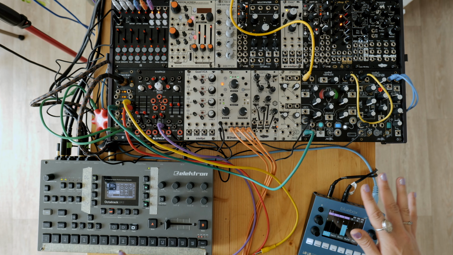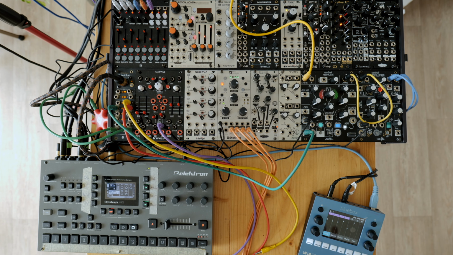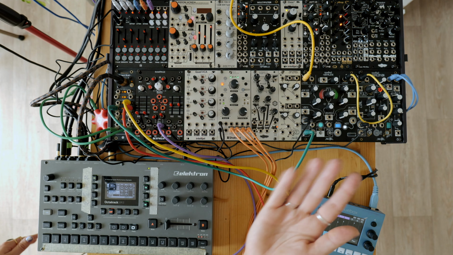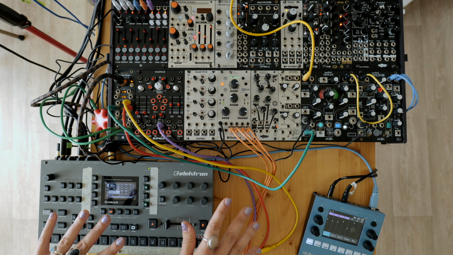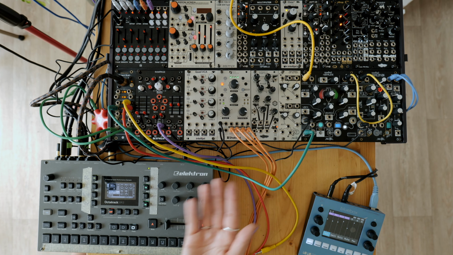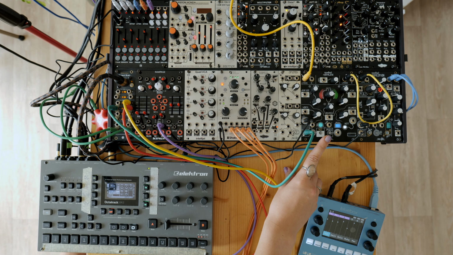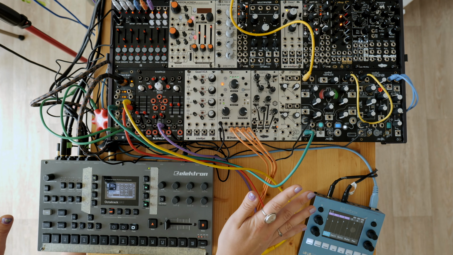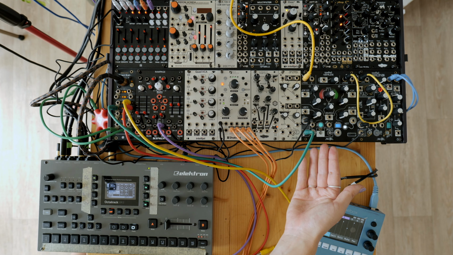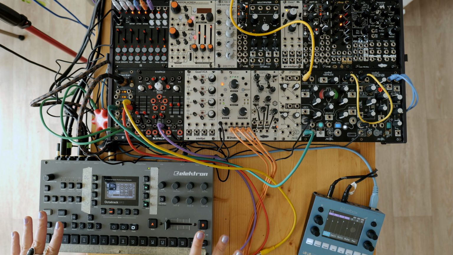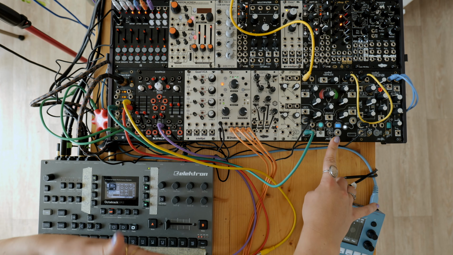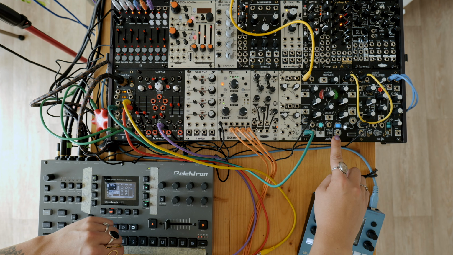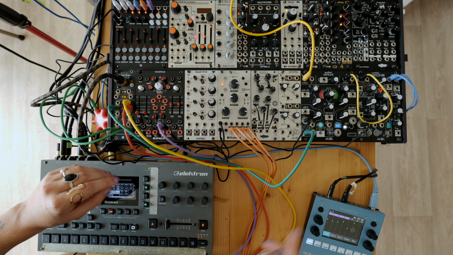Now, next step would be to chop the vocals. So I want to create something rhythmical with these. You can create splices manually by hitting the splice button, but I prefer to create the splices with the Octatrack. You do that by sending a trigger whenever you want to create a new splice into the input right next to the splice input.